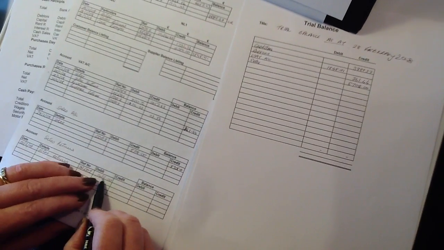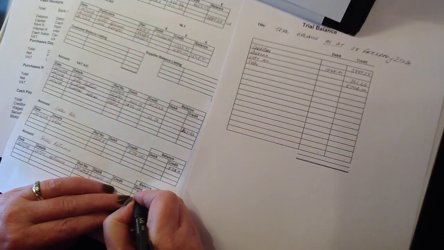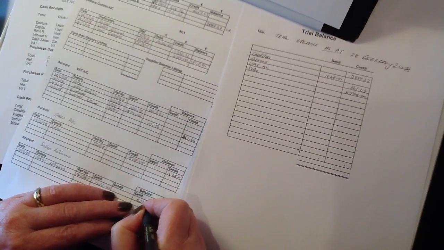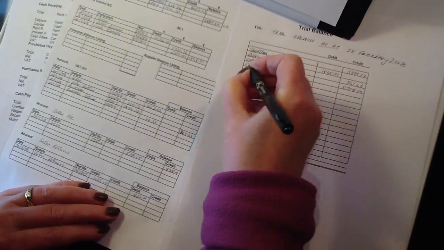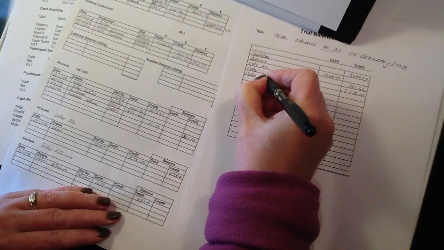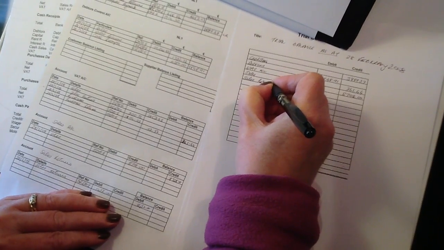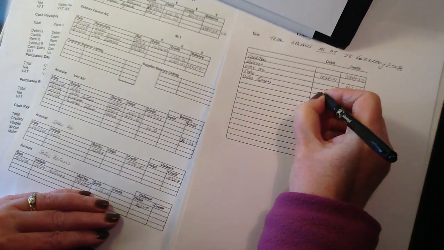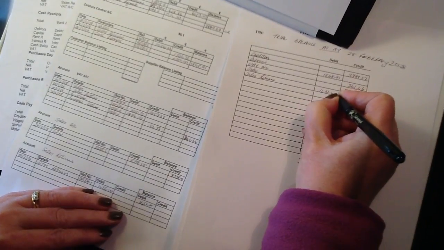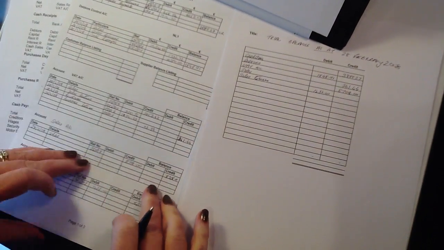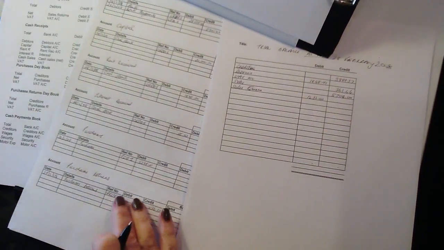Sales returns has a debit transaction, and that becomes the debit balance. So that's that first page brought over.